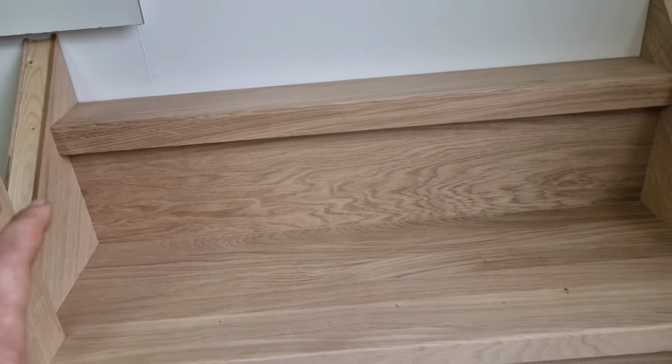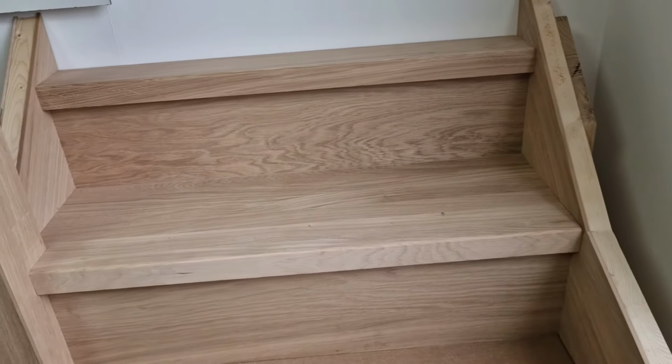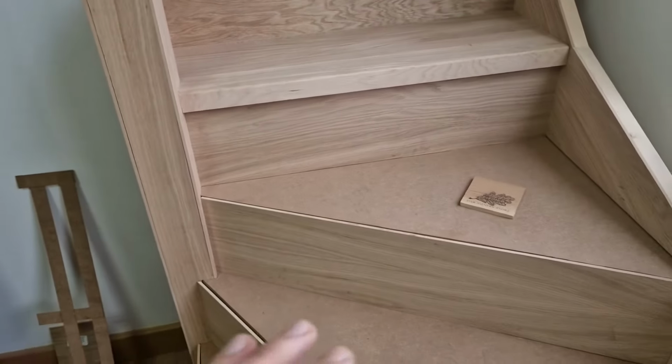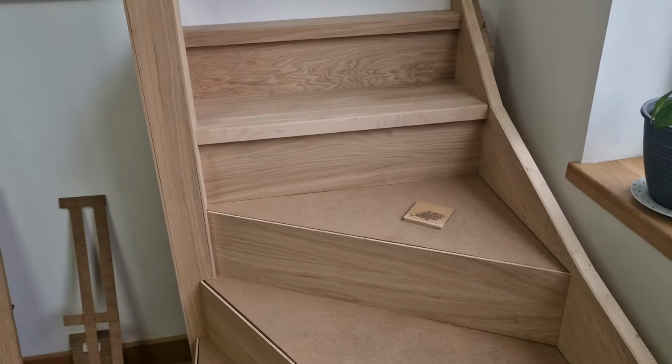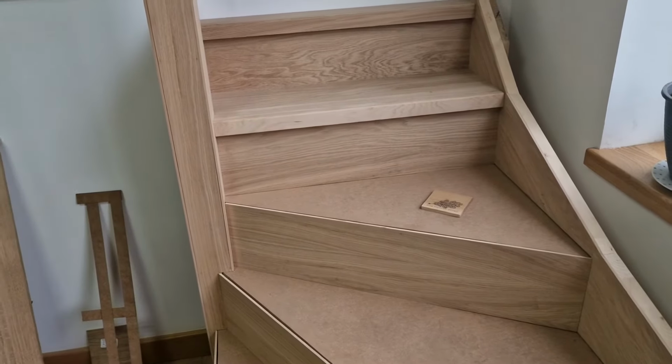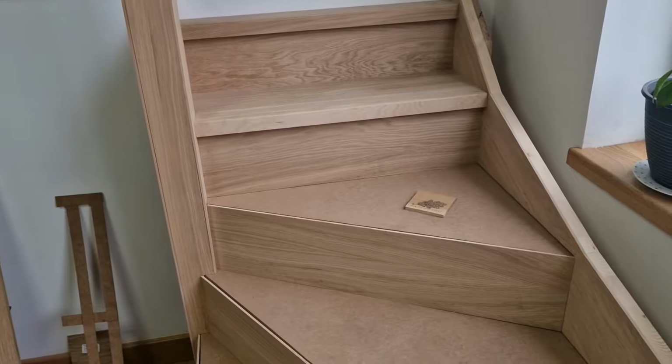For now we're only doing a dry fit, so there's no adhesive, no glue, no nails. We're just trying to see if everything fits. Once we're happy with all the cuts and everything we've got, then we will remove the threads, put the numbers on them so we don't get mixed up, and then we'll put adhesive.